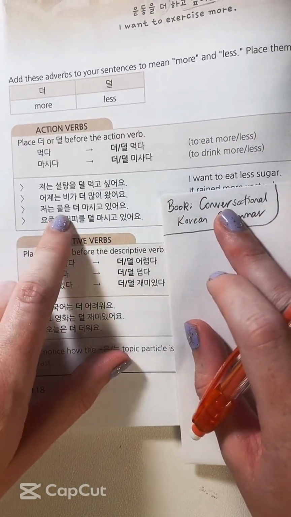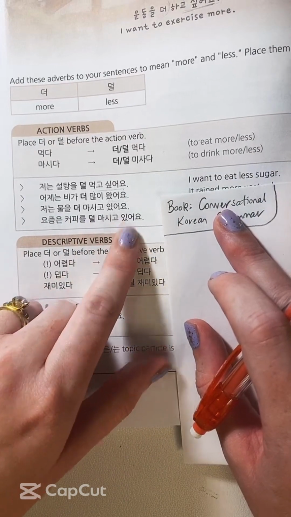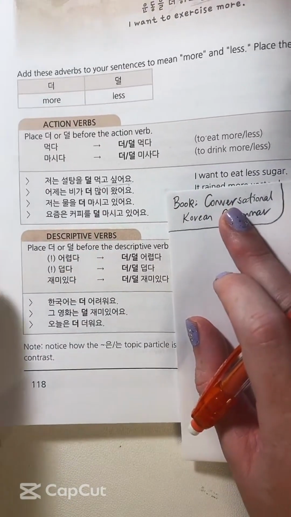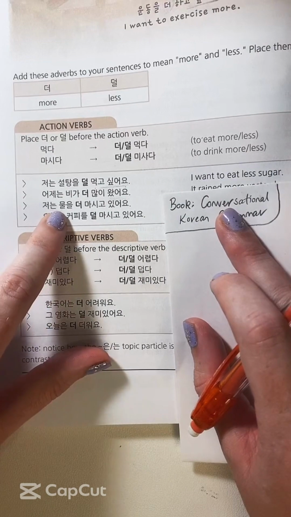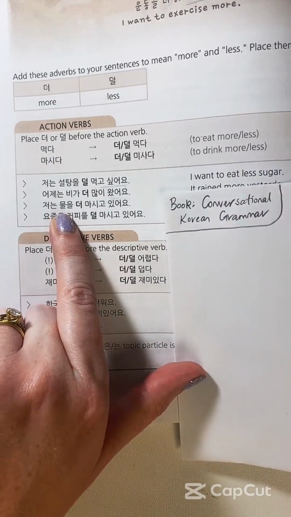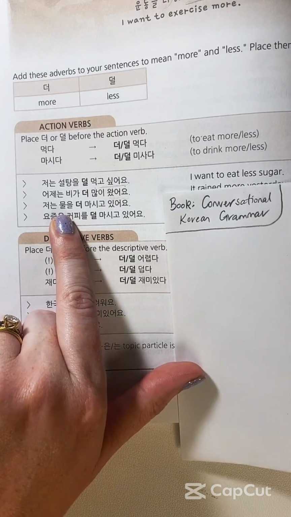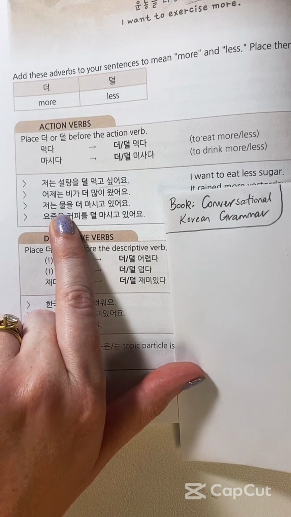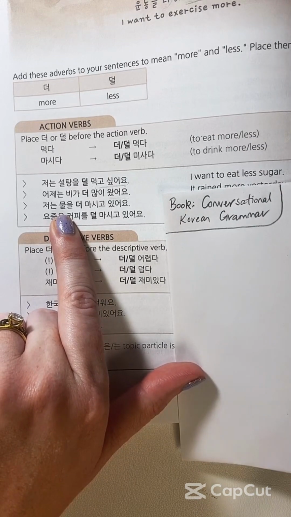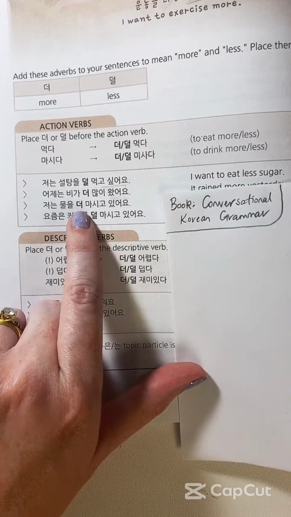저는 물을 더 마시고 있어요. So we've got some other grammar forms and other words happening here. First, we have this word 물. Anyone know what 물 is in Korean or in English? If you translate 물 into English, it's a very common word. It's a good word to know. Water, yes, beautiful. 물을 더, more.